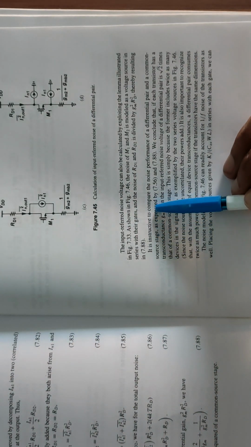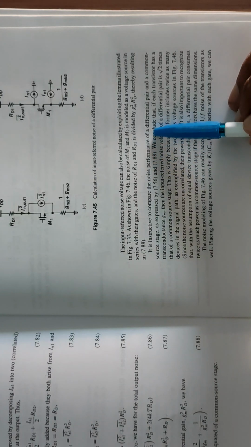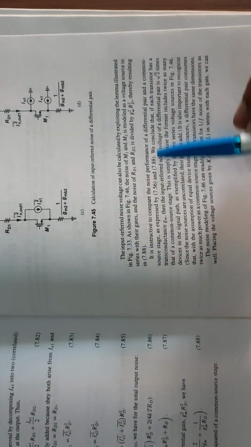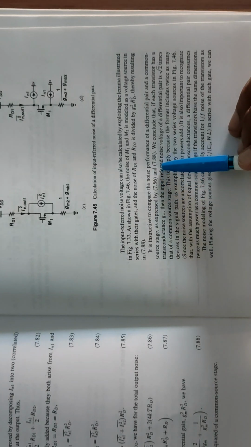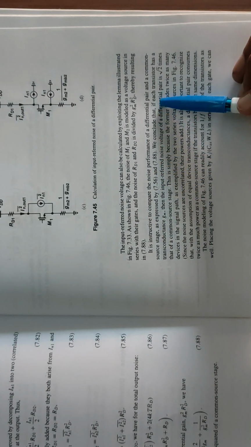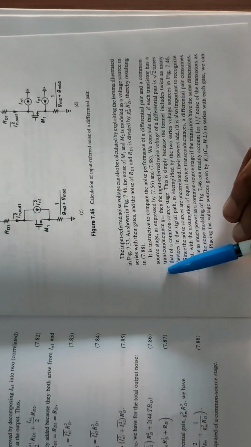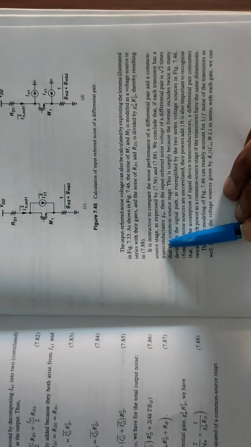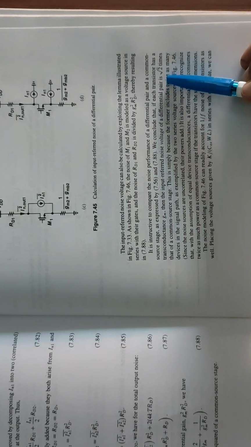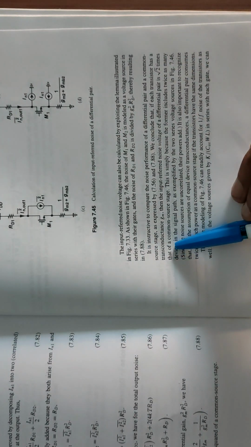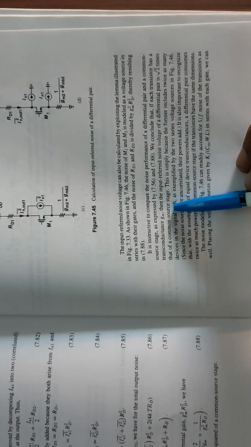It is instructive to compare the noise performance of a differential pair and a common source stage as expressed by the equation. We conclude that if each transistor has a transconductance g_m, then the input referred noise voltage of a differential pair is root 2 times that of a common source stage.